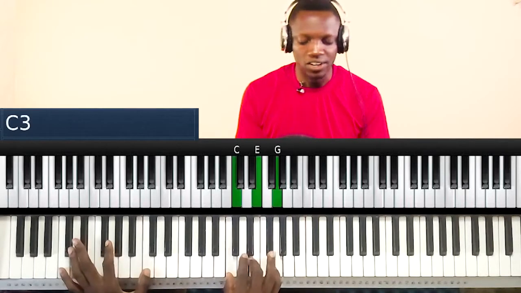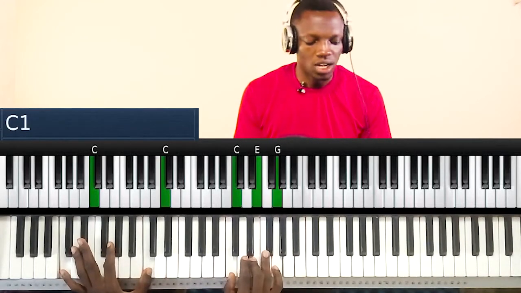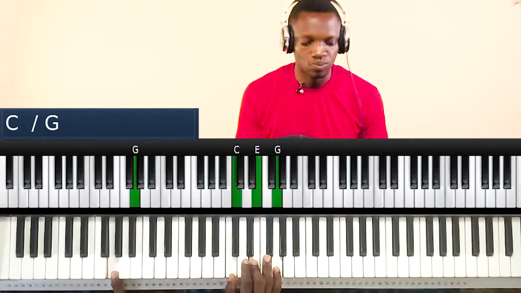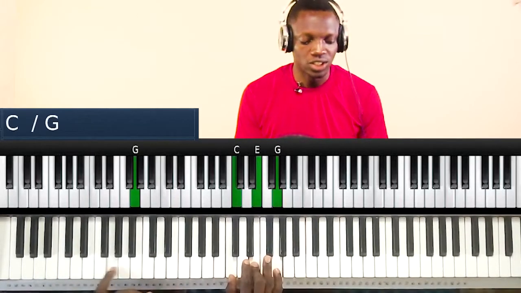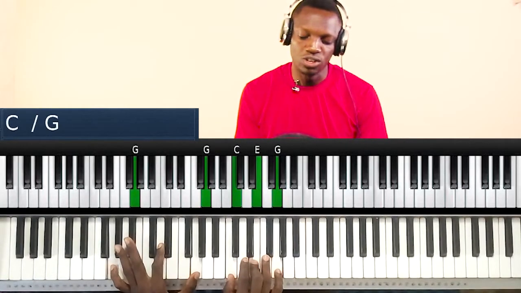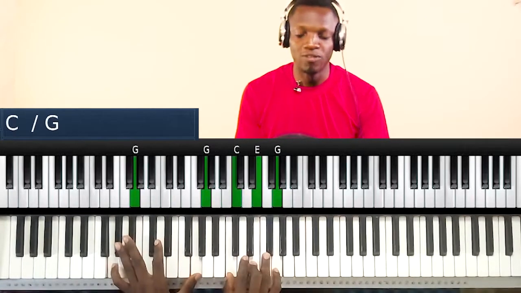So what I mean is that, let's say the key of C, it will be like this: 1 chord slash G. You know this chord is usually used to resolve when you're going to the 5. So you use this chord before going to the 5.